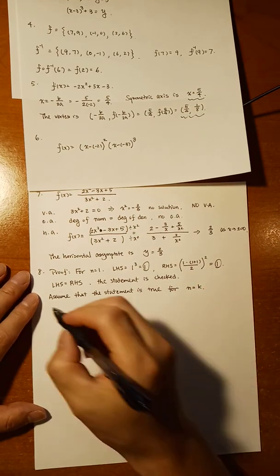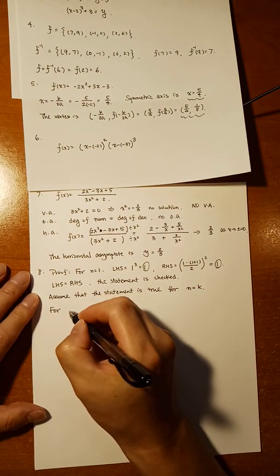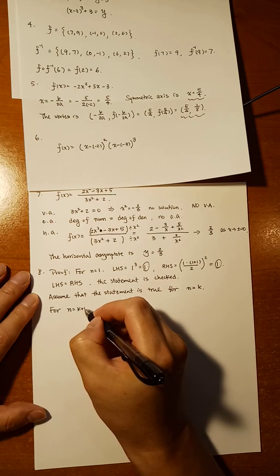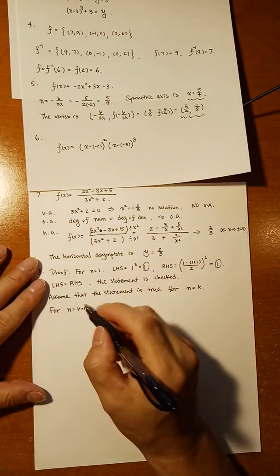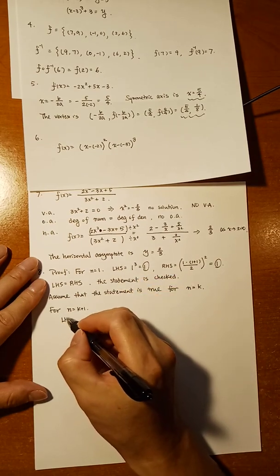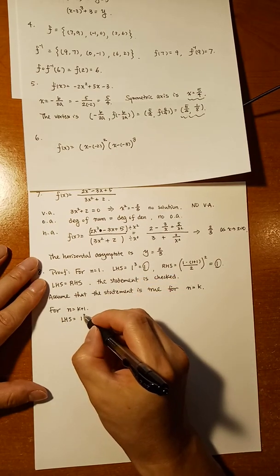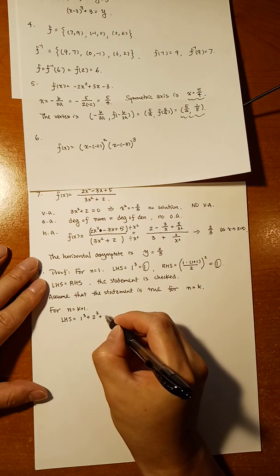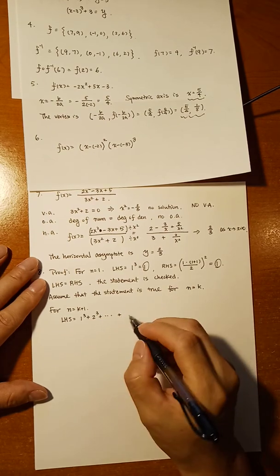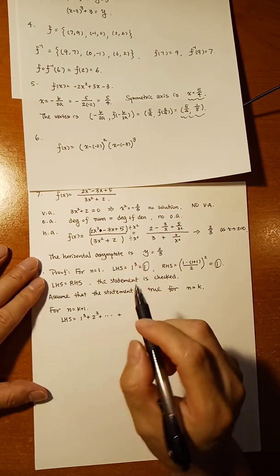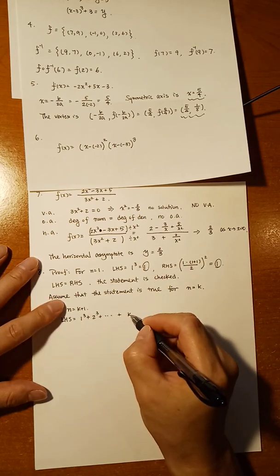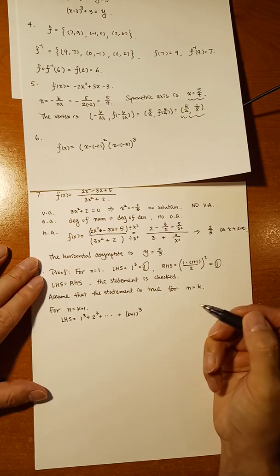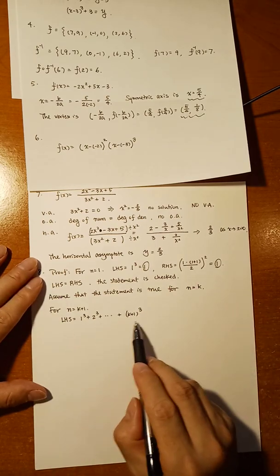Okay. Now for the next one, n equal to k plus 1. Assume we have some base point. What's the next step? We still start from left hand side and right hand side. In the statement it says n cubed. At this moment n is k plus 1, so it's k plus 1 cubed. What is the pattern of this sum?